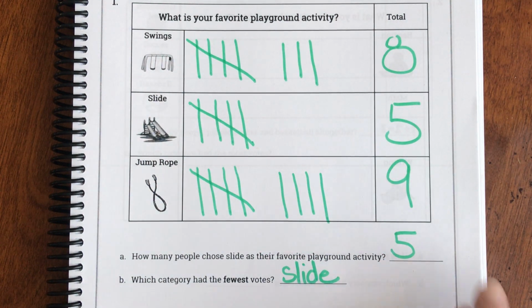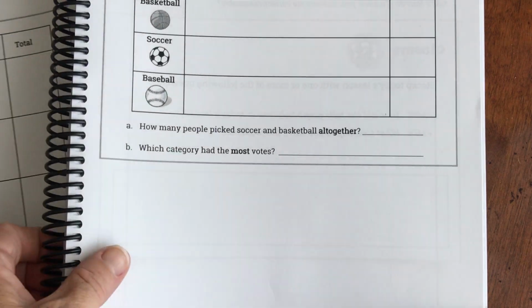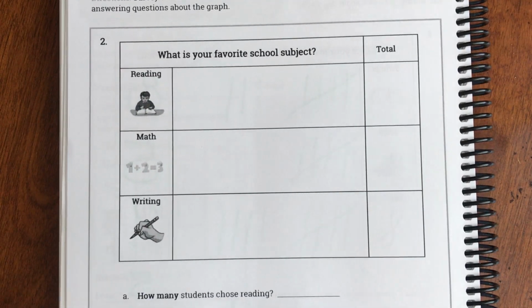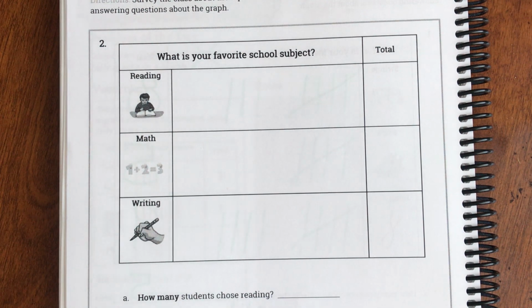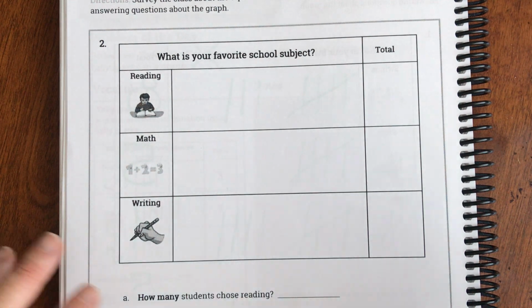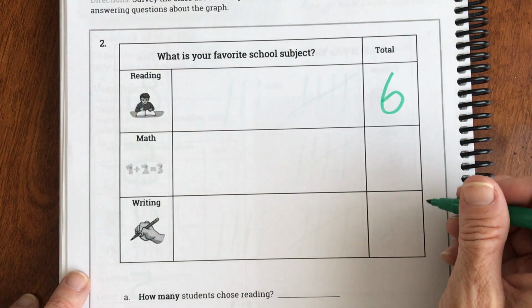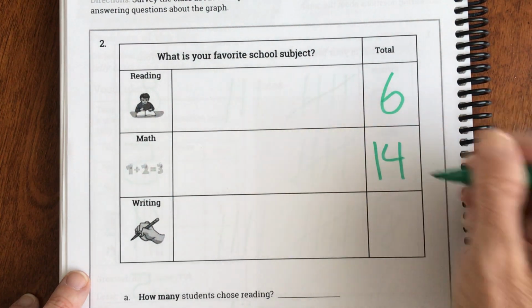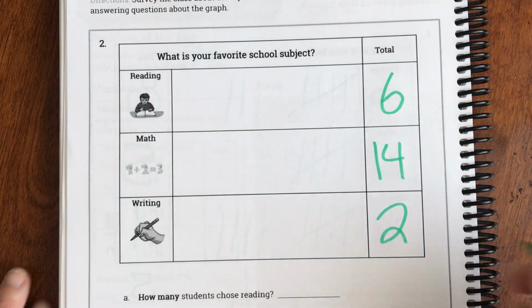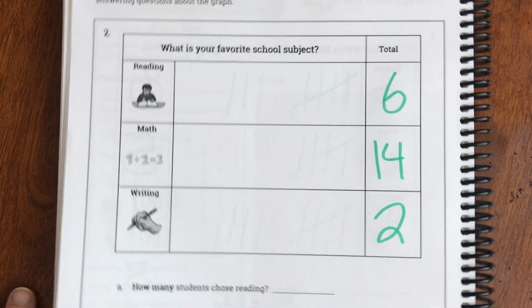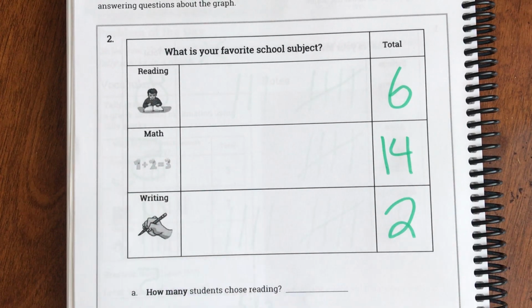Okay, let's try another one together, boys and girls. Please turn your page to number 15. And it says, what is your favorite school subject? Okay, so we're going to put some made-up numbers here, okay? Ready? We're going to say we have 6 for reading, we have 14 for math, and 2 for writing. Of course, your math teacher chose math to be the most popular.